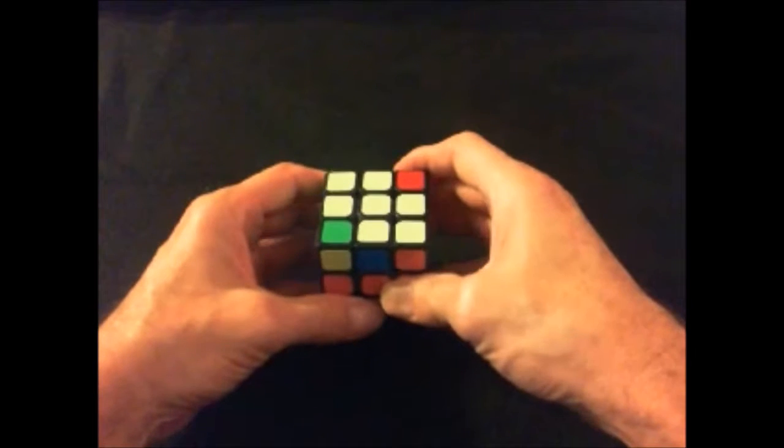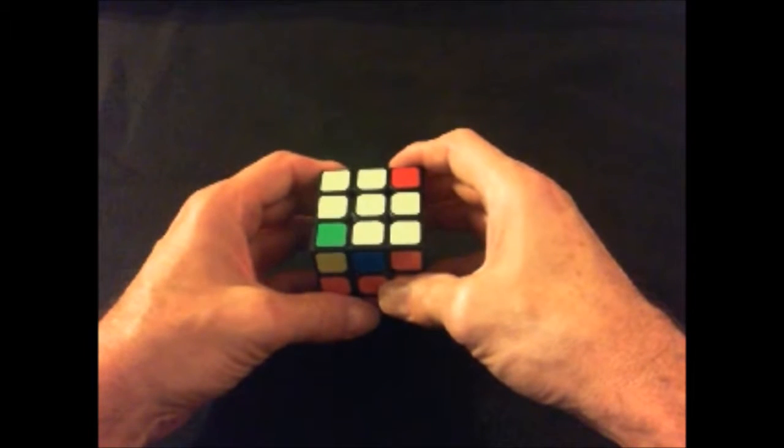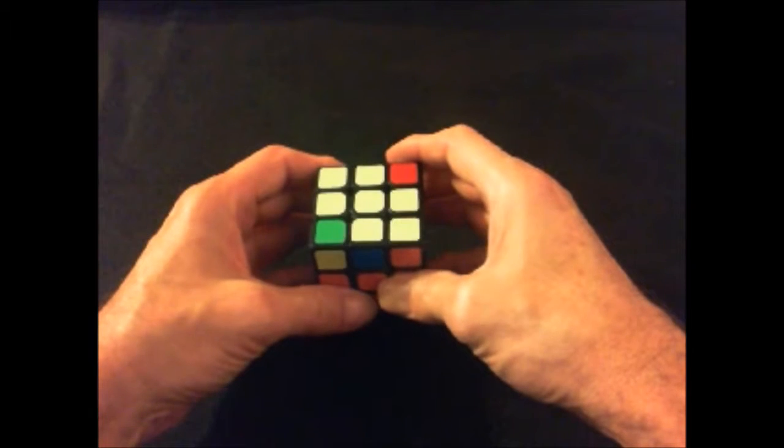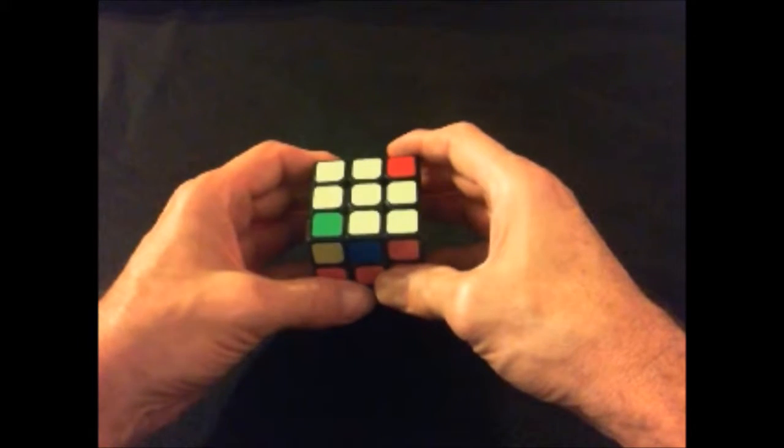So the algorithm is a modified pattern 2 with the last move U, not U2, and then pattern 1.